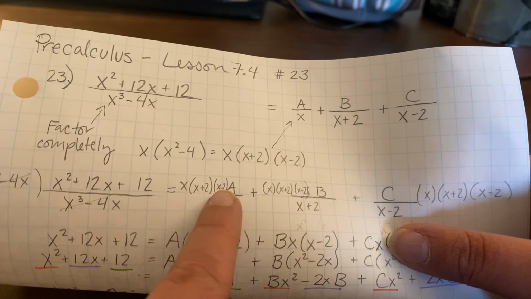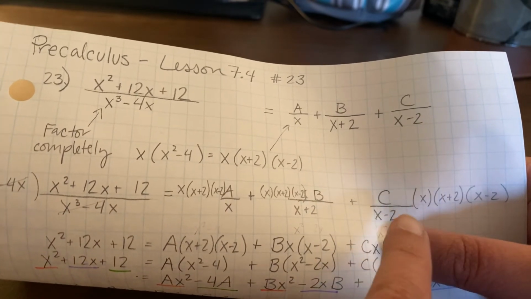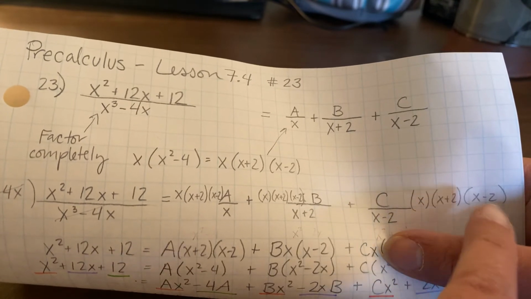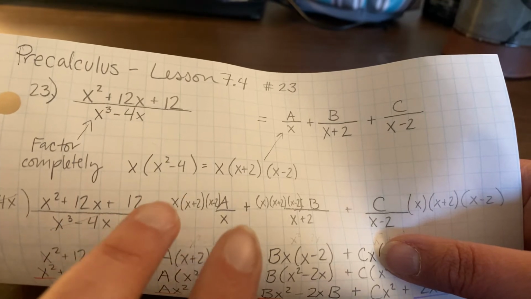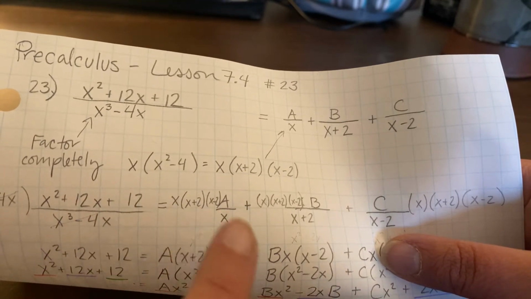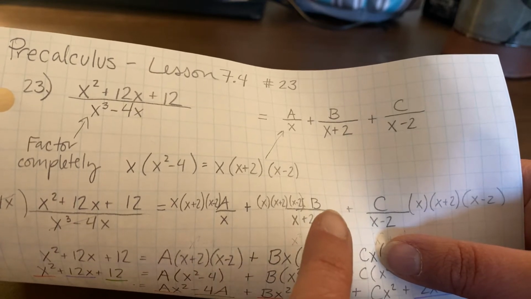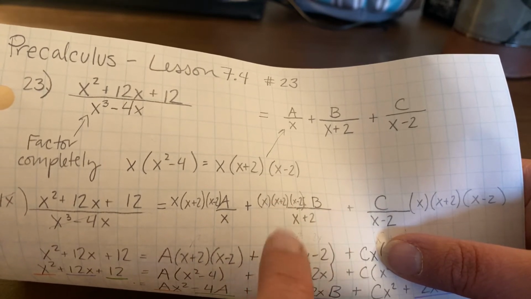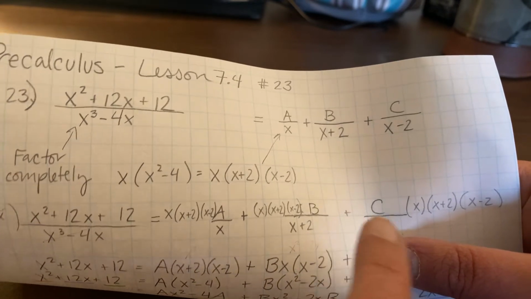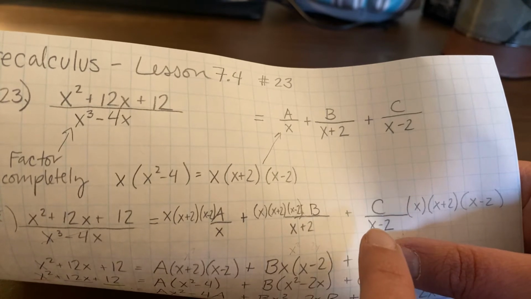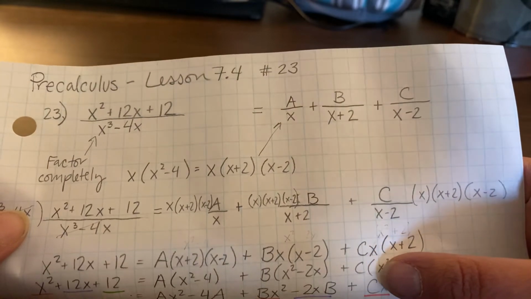Now, I'm multiplying every term on this right side by those three things, right? x times x plus 2 times x minus 2. Here, the x's would cancel, and you would have a times x plus 2 times x minus 2. Over here, the x plus 2 cancels, and you are left with b times x minus 2. And with c, the x minus 2's cancel. So you're left with c times x plus 2.